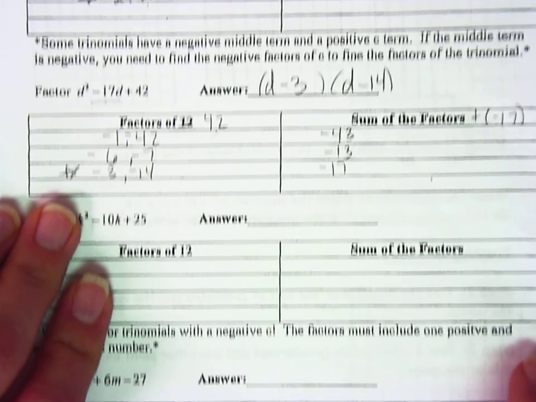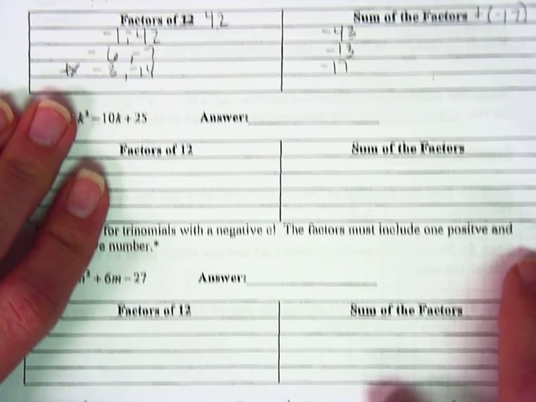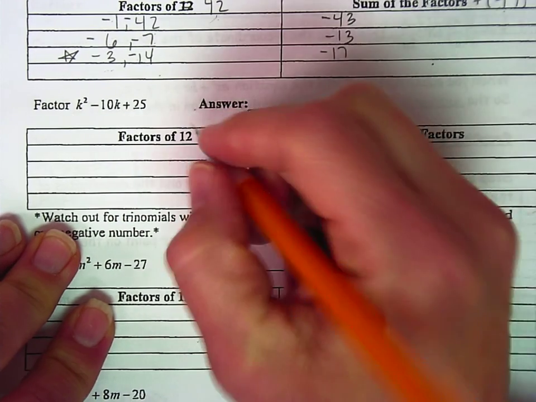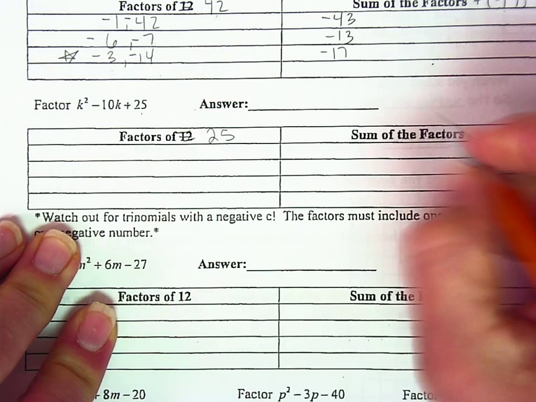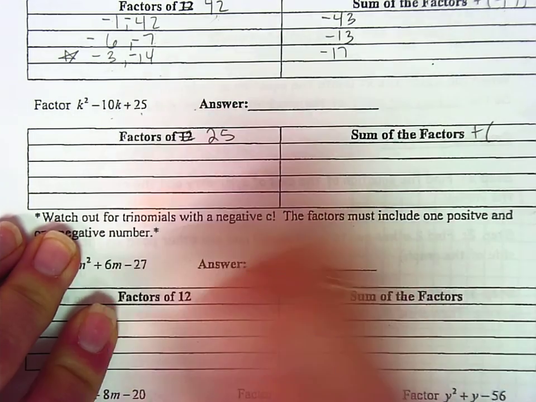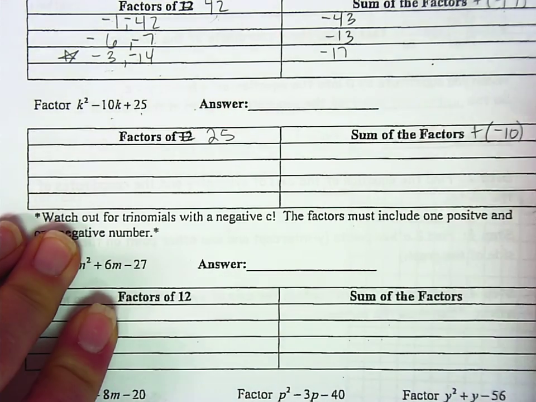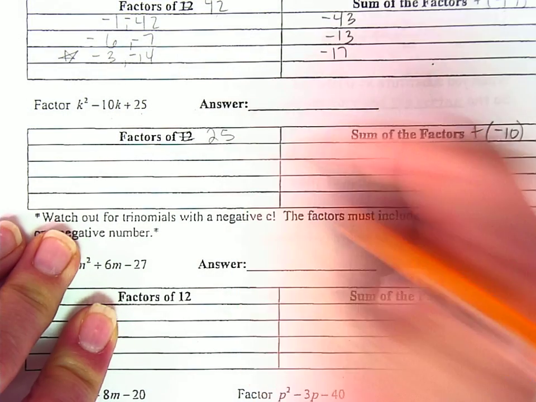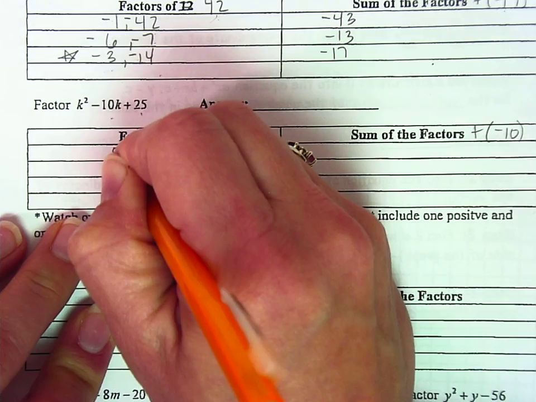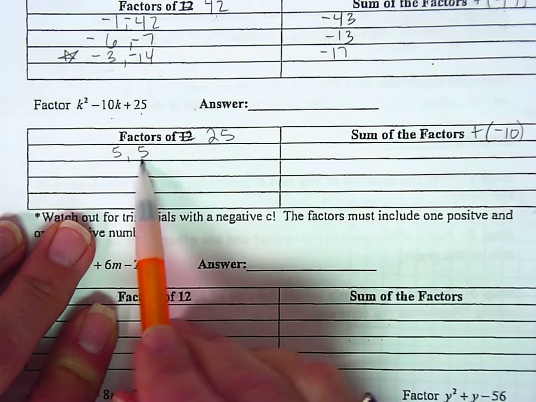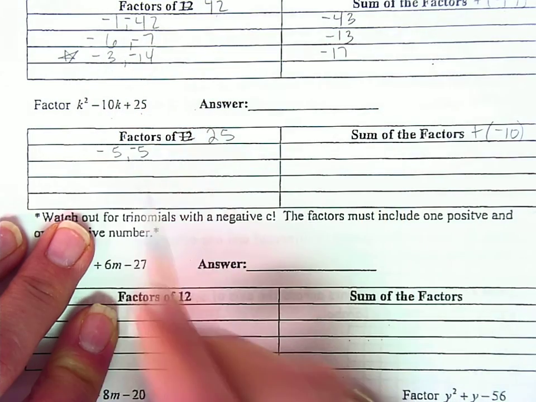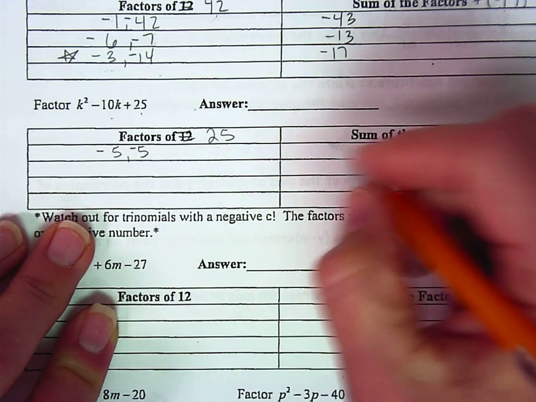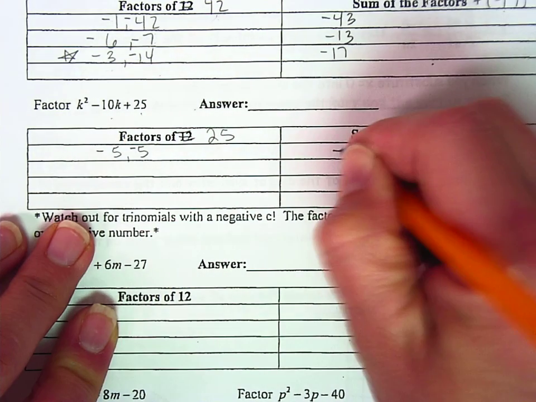Okay, moving on. Very similar problem. The factors of C, which is 25, that add up to B, which is negative 10. So let's see, to get 25, 5 and 5. But 5 times 5 is 25, and I'm not going to get a negative, so let me make them both negative. Negative 5 times negative 5 is positive 25, but negative 5 plus negative 5 is negative 10.